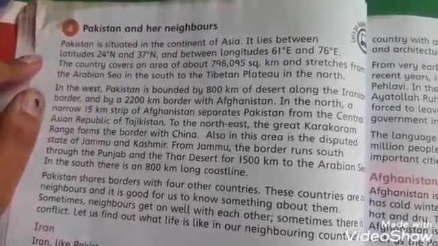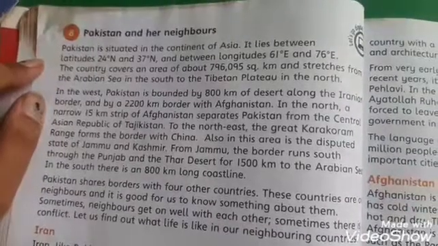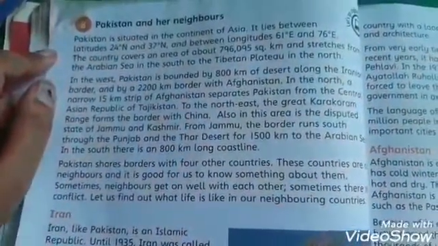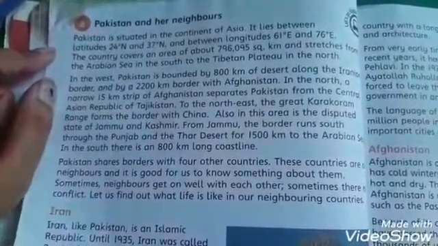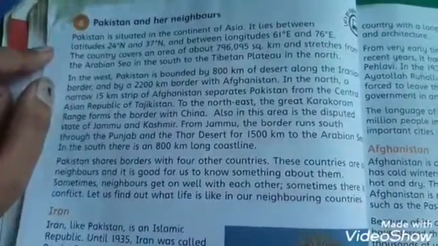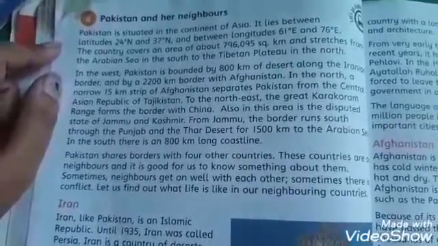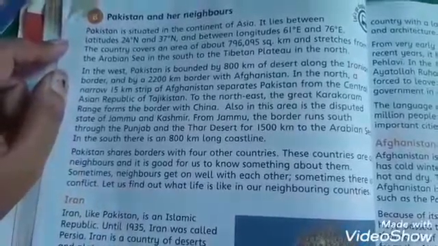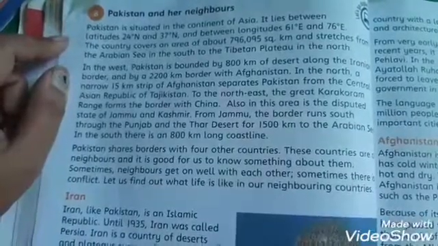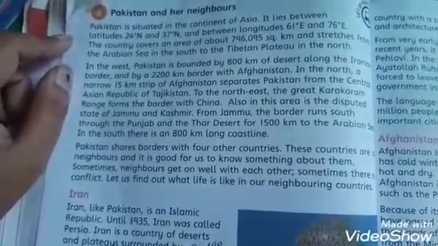796,095 square kilometers and stretches from the Arabian Sea in the south to the Tibetan Plateau in the north. In the west, Pakistan is bounded by 800 kilometers of desert along the Iranian border and by a 2200 kilometer border with Afghanistan. That is, the boundary between Pakistan and Afghanistan is 2200 kilometers long and Iran 800 kilometers. In the north, a narrow 15 kilometer strip of Afghanistan separates Pakistan from the Central Asian Republic of Tajikistan.